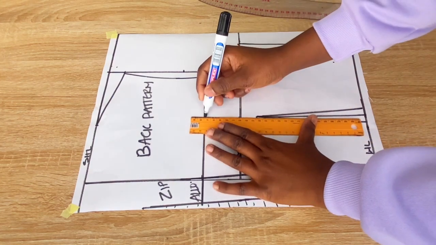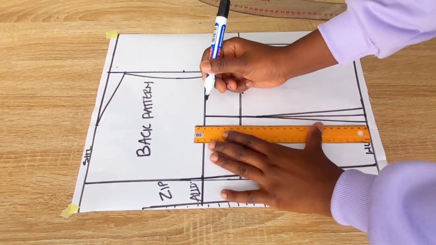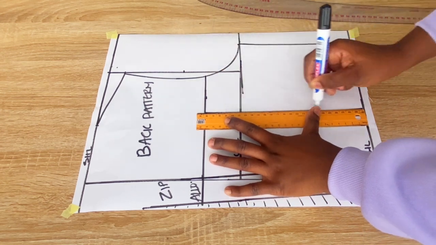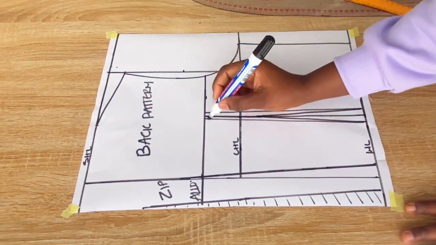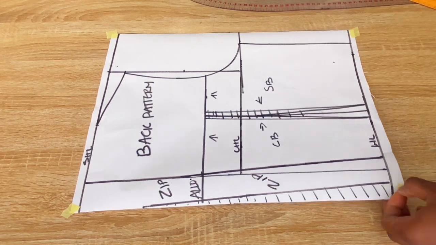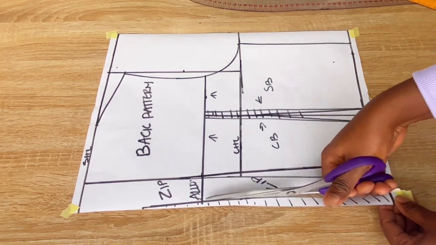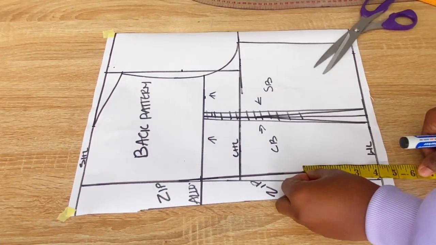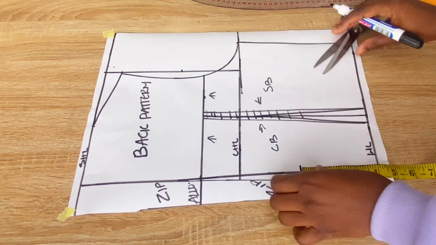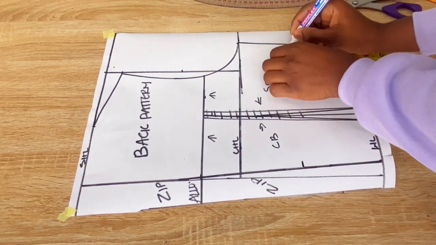I am going to extend the dart leg into the new neckline and tighten it with 0.25 on both sides of the dart line. There is going to be a joining at the underbust line for the back also, so I'll just mark my underbust line on this back pattern and connect it into a straight line.